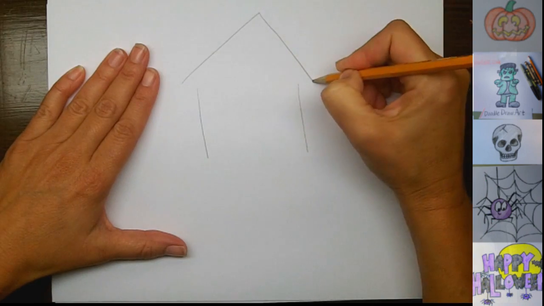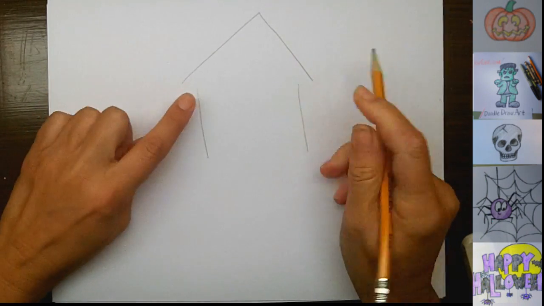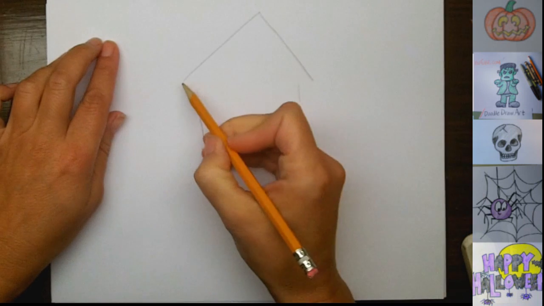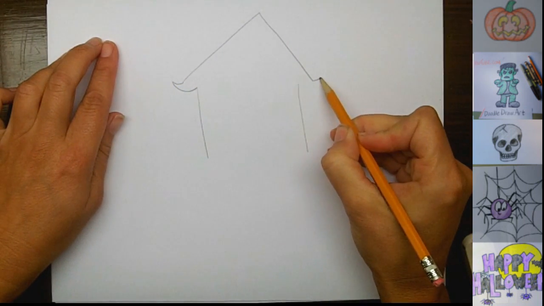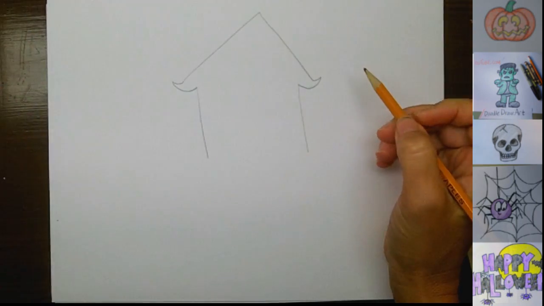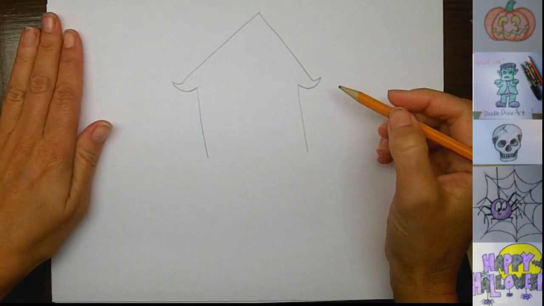Then we're going to make the roof, and the roof is going to be a bit of a triangle shape. Right now I don't have it touching my two lines for my walls because I'm just going to connect it with some curved corners like this. So this is the center part of my haunted house.